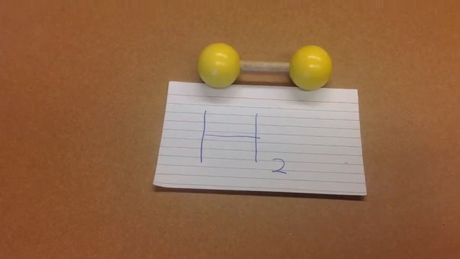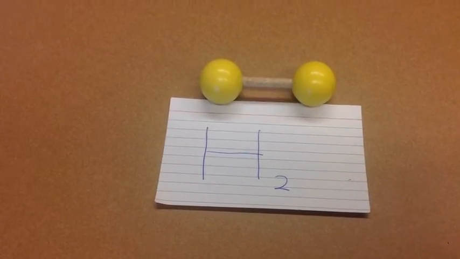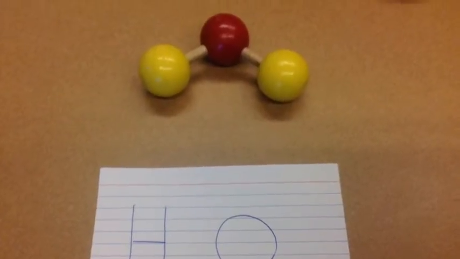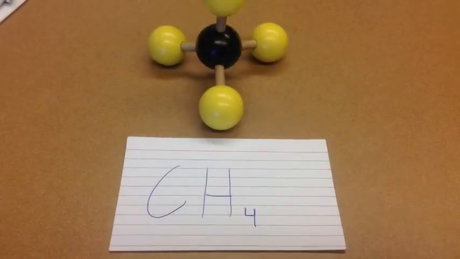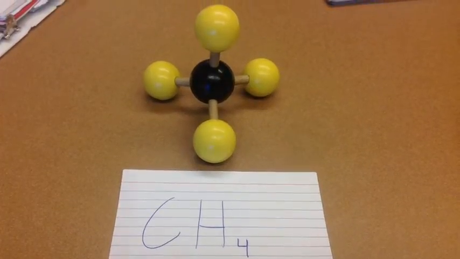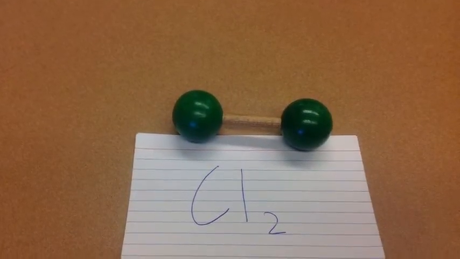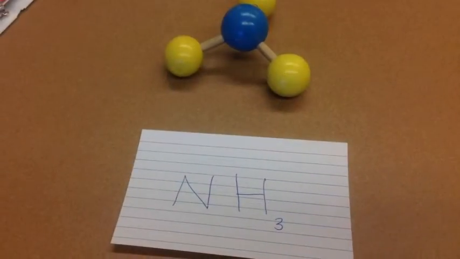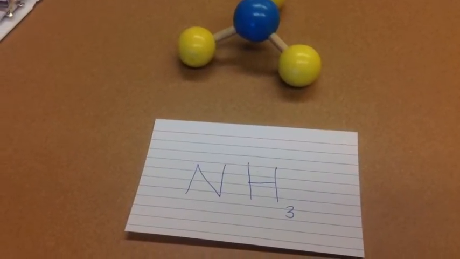This molecule is H2. It is nonpolar and linear. This model is H2O. It is polar and bent. This model is CH4. It is nonpolar and tetrahedral. This model is Cl2. It is nonpolar and linear. This model is NH3. It is polar and pyramidal.